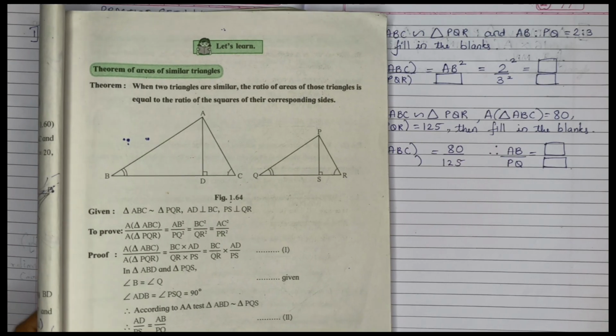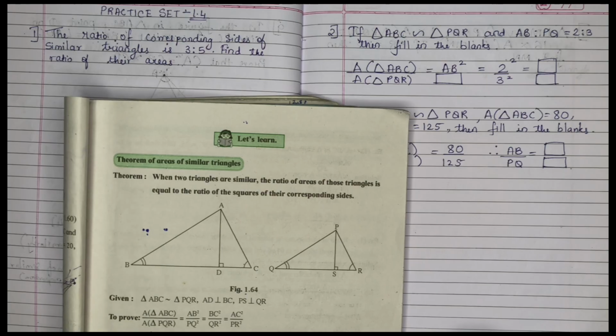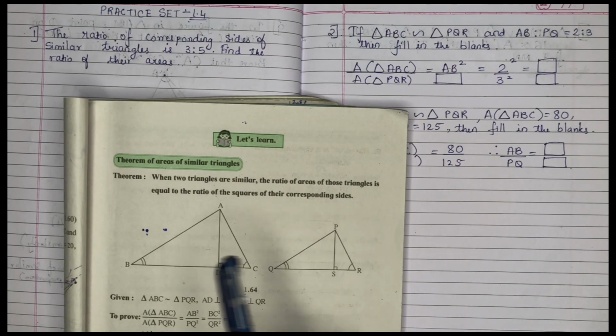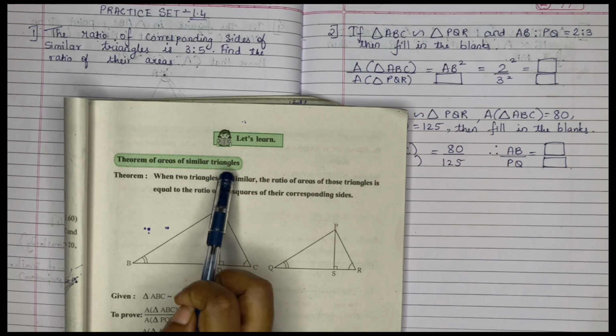Today we begin with practice set 1.4 of the chapter Similarity. Now in this practice set, we will refer to this theorem, the theorem of areas of similar triangles.